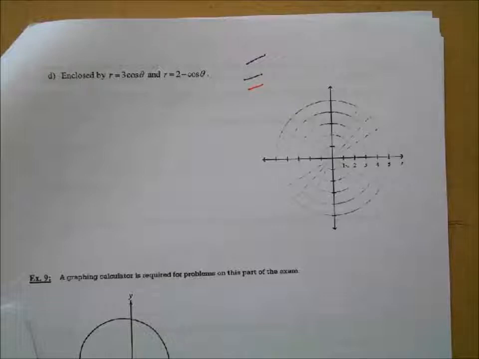So let's see here. 0 will be 3, pi over 2 will be 0. That's right. Pi will be negative 3. So in other words, pi is negative 3. You're going to go 3 in the direction, and you're going to go the other direction.